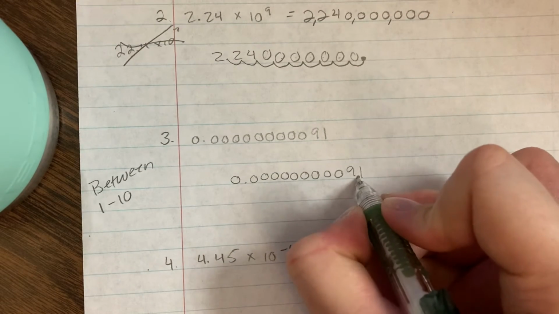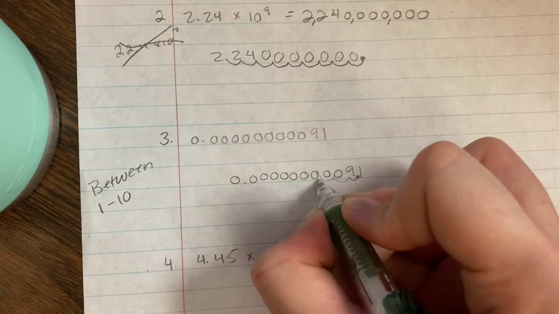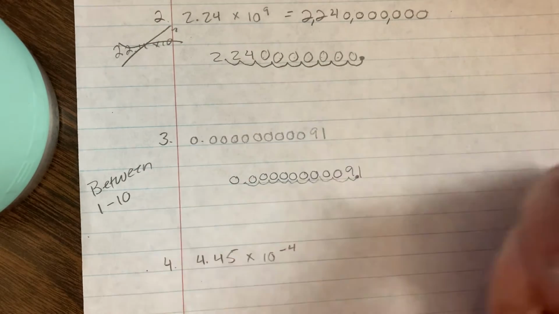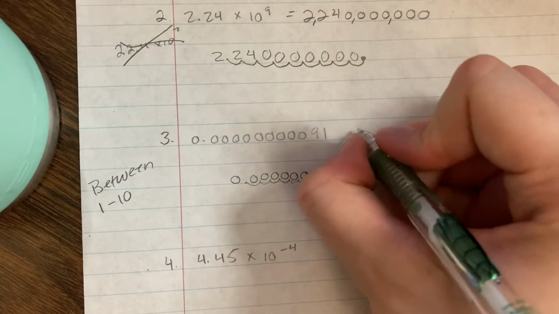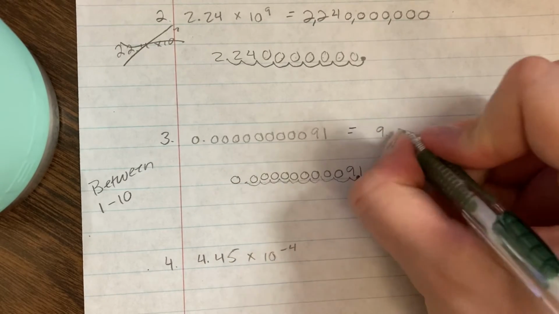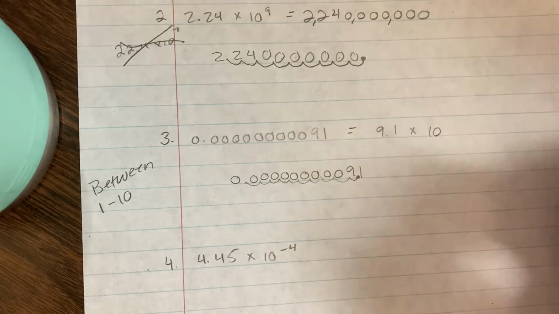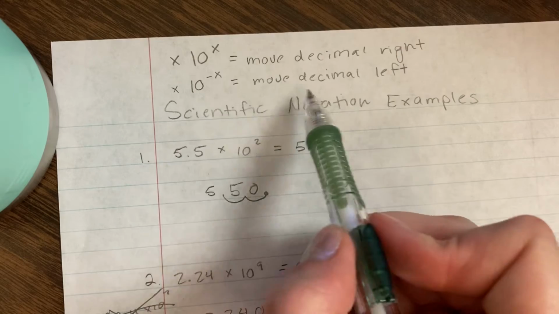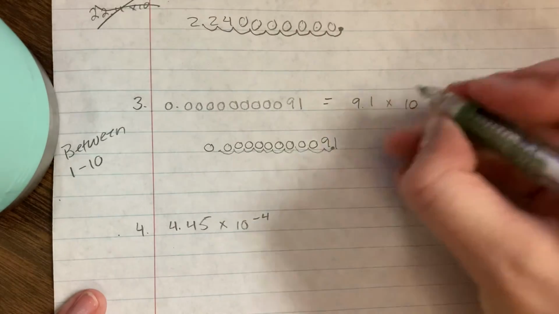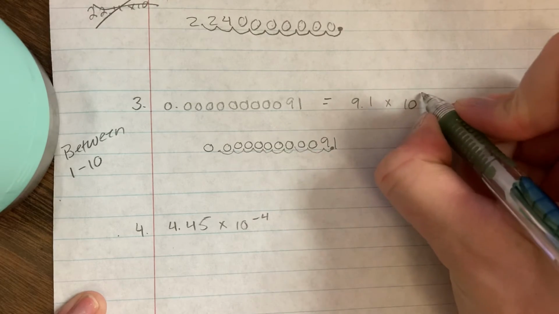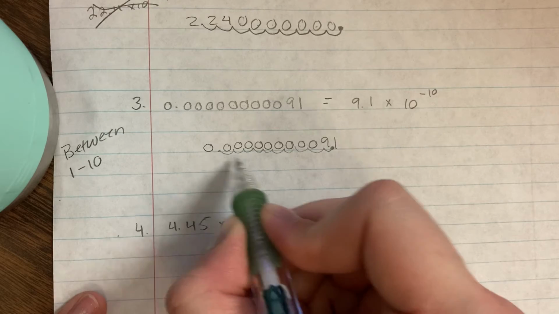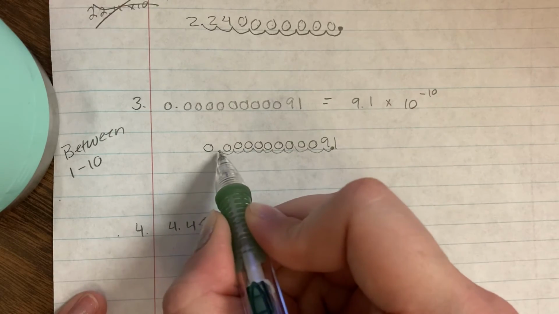So let's do this really quick. 1, 2, 3, 4, 5, 6, 7, 8, 9, 10. So 10 hops, okay? So this means we have 9.1 times 10 to the, since this is a really small number, remember that's going to mean that we're going to have a negative exponent in our scientific notation. So this is 9.1 times 10 to the negative 10, since we hopped our decimal point left 10 times to get from our new decimal point to our original decimal point.